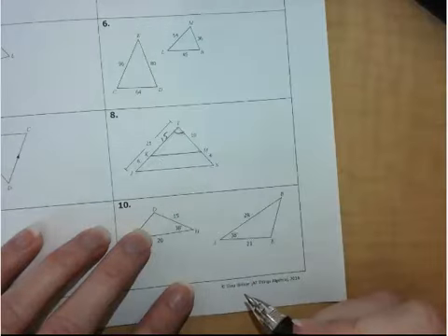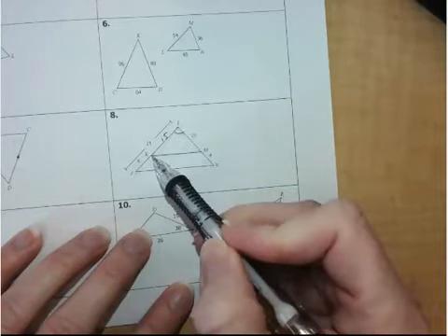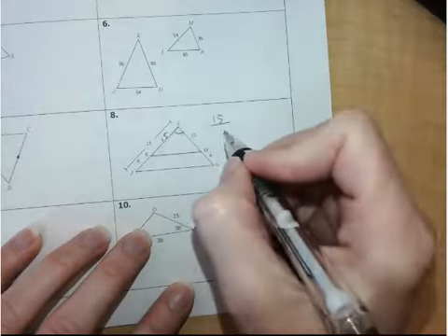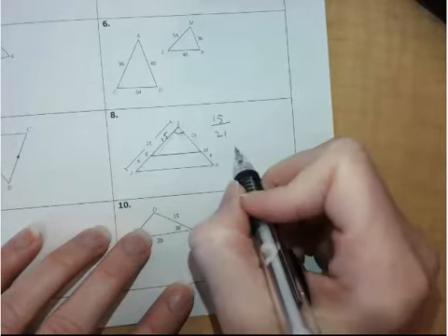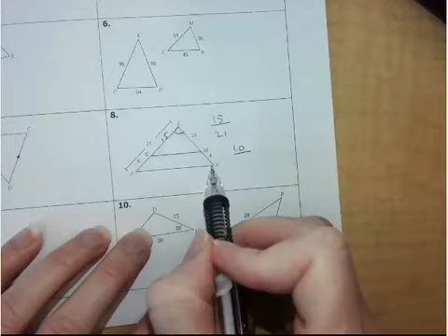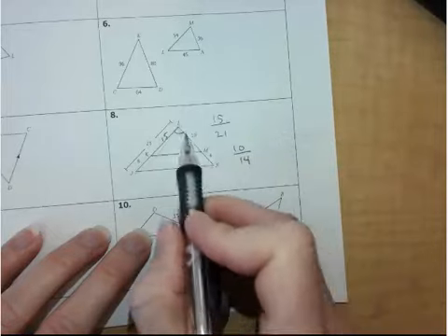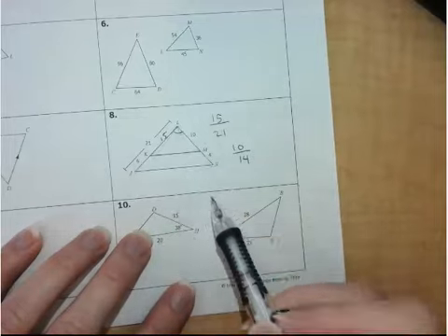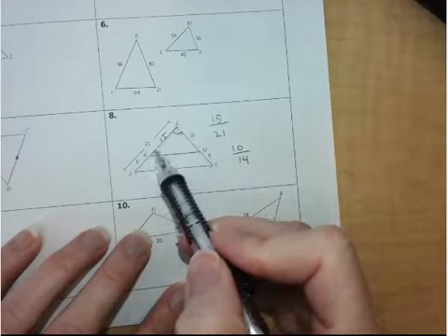Now when I'm comparing the sides, the shorter side of this triangle is 15, and I'm going to compare it to the longer side, which is 21. Over here I compare this side of the smaller triangle, which is 10, to the side of the larger triangle, which is 14. 10 plus 4 is 14. The corresponding sides are kind of set up for me because I know the side length and the total.